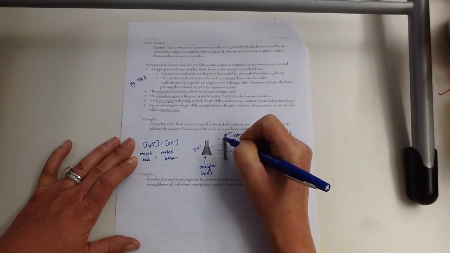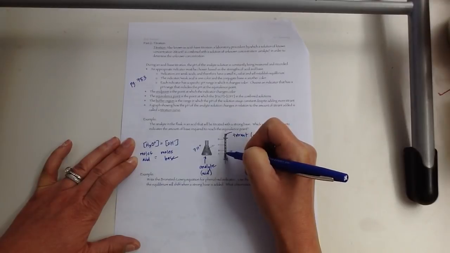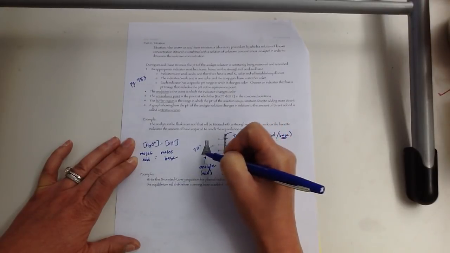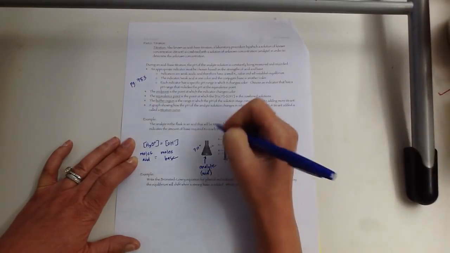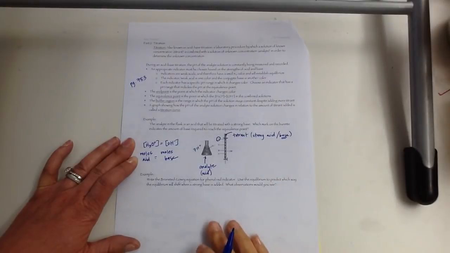I'm going to need to add 7 moles of hydroxide, or 7 hydroxide ions, in order to neutralize each one of these hydrogen ions here. Okay, so therefore, which point on the burette indicates how much base is going to be required? I hope you guys can pretty easily see that the answer there is D.